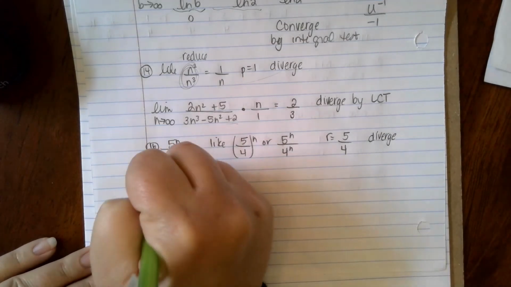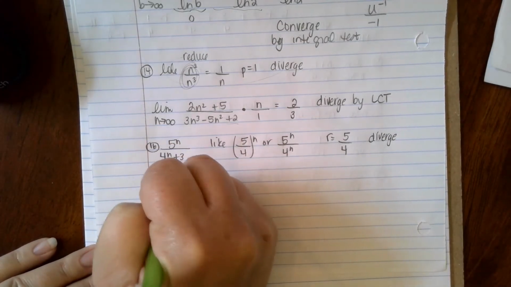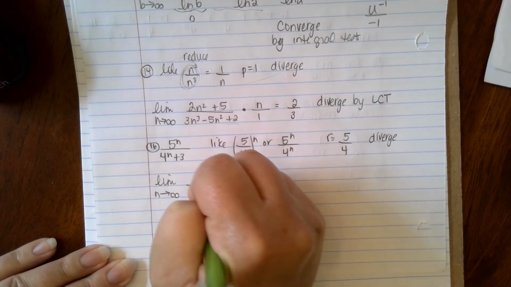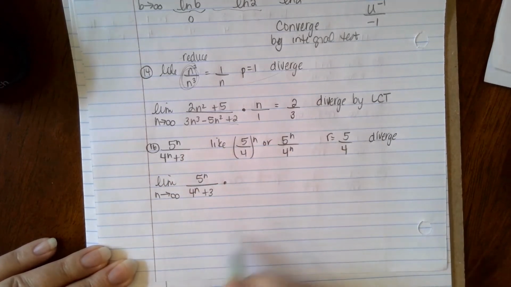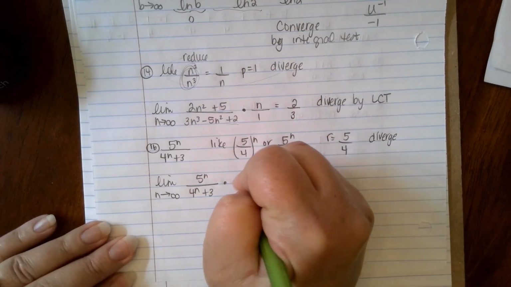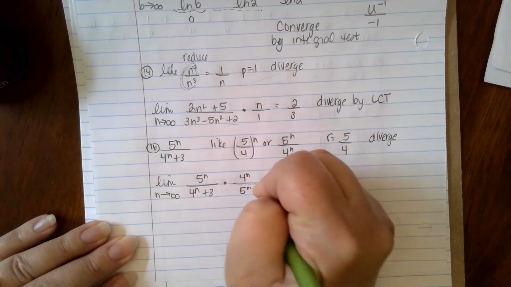So we then have to do the limit comparison test. The limit, as n approaches infinity, of our original function times the flip of our other function. So that would be 4 over n on the top and 5 over n on the bottom.